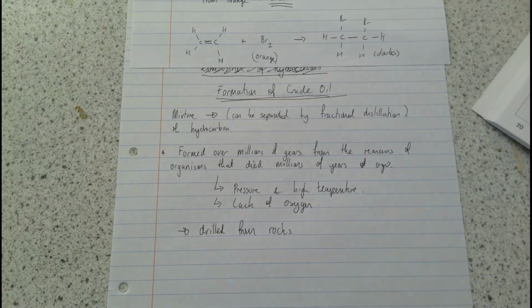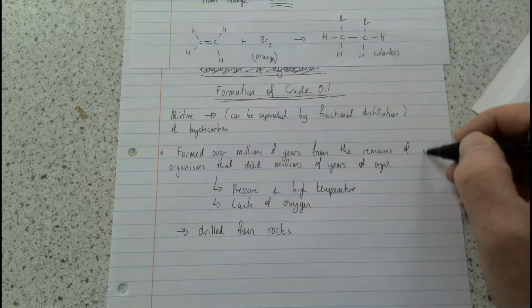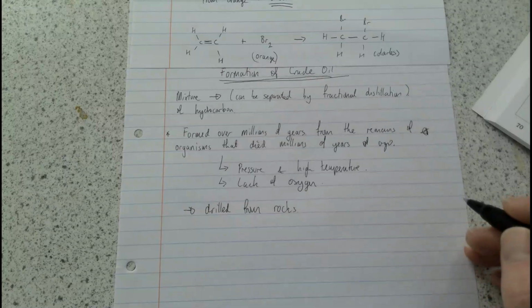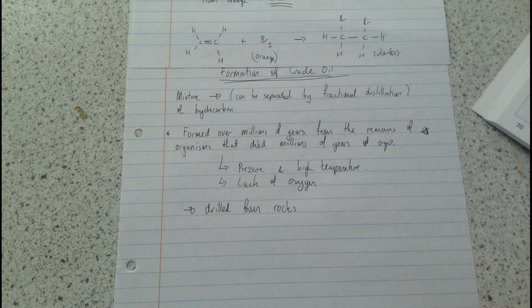But I want you to have this sense for today. I just want you to have this sense that it's creatures that died millions of years ago, and they were squished under high pressure and high temperature for a very long time, with a lack of oxygen, and eventually you end up with this mixture which we're now using today. And I think that's a pretty good place to pause what I'm doing now, sort of stop that.